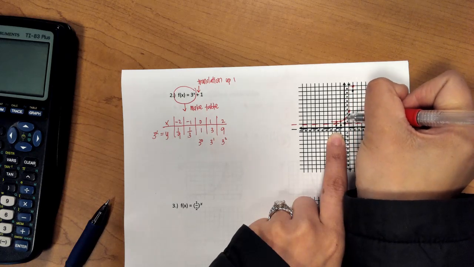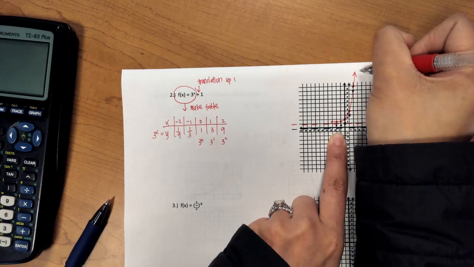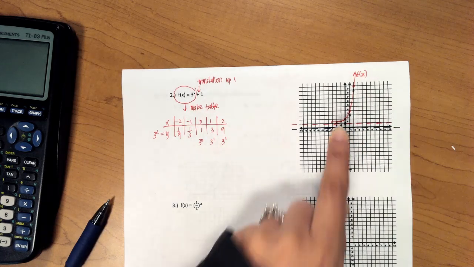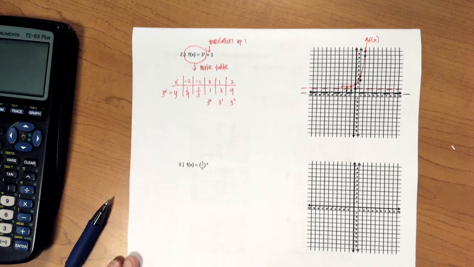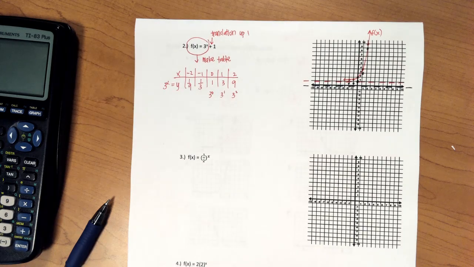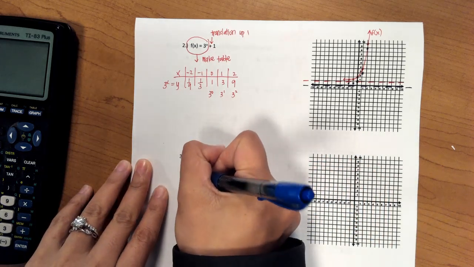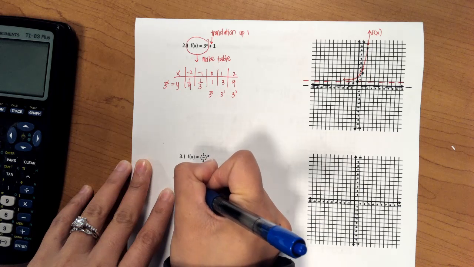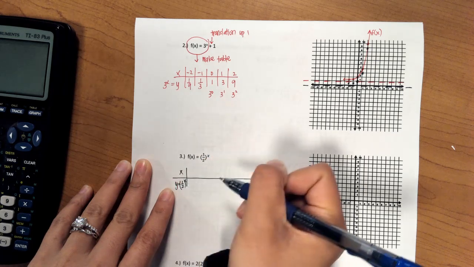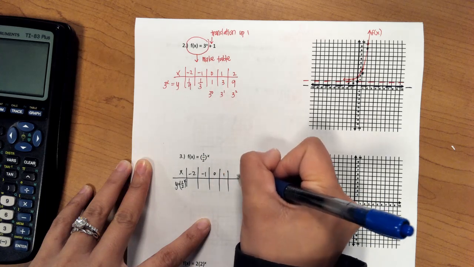So this one in red is f of x. Okay. So how does it look when we do 1/2? Well, we're going to do the same thing. Table of values, 1/2 to the x power, for x equals -2, -1, 0, 1, 2.